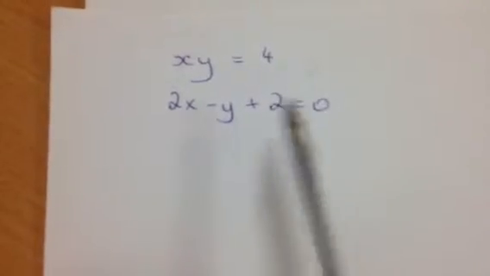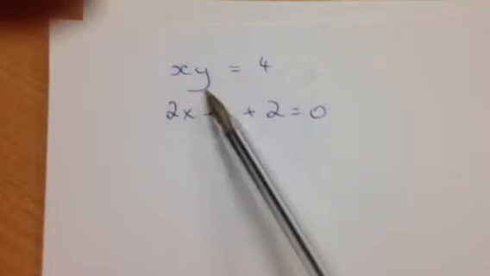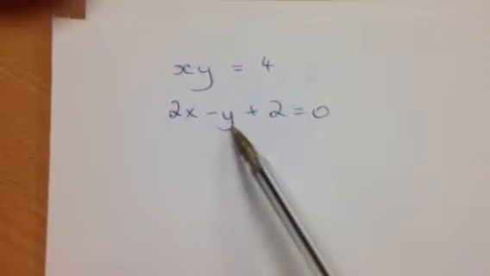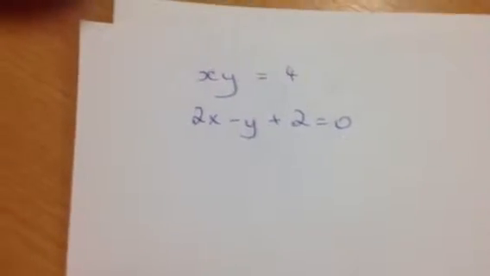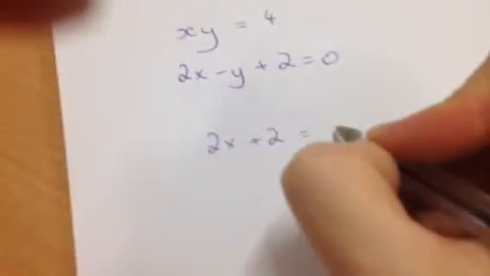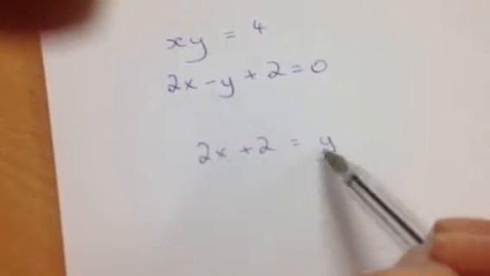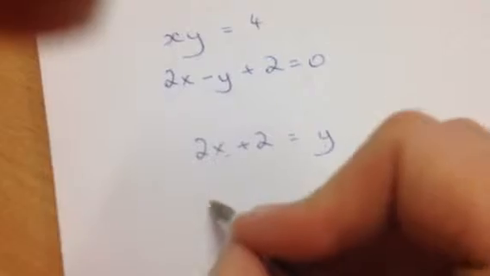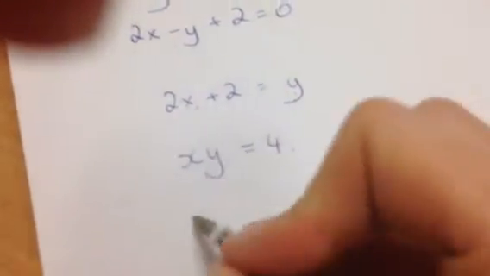Next question. Again, two equations, two things missing. Might look like a junior cert one, but it is a leaving cert one because I can see multiplication. So I'm going to take the easier one, and in this situation I prefer to write it as y equals rather than x equals, because that might involve fractions. So let me take the easier one. 2x plus 2 is equal to, I'm going to bring the minus y over, it becomes a y plus y. And now that I've written it as y equals, I'm going to take the more difficult equation, and anywhere I see a y, I'm going to replace it with 2x plus 2.